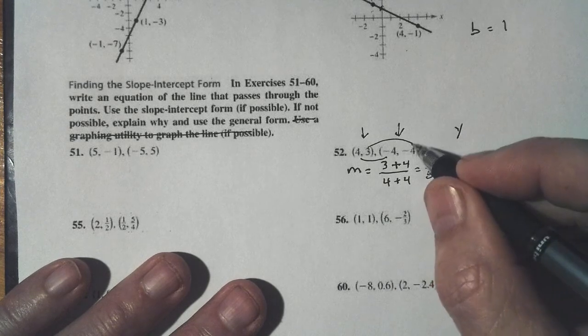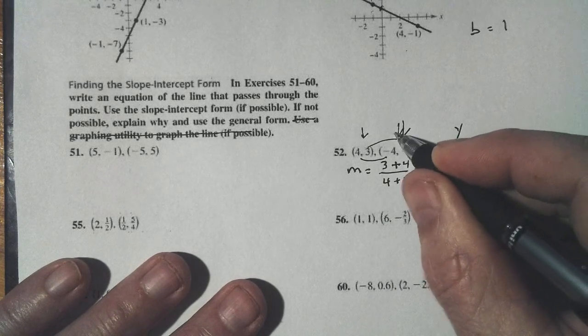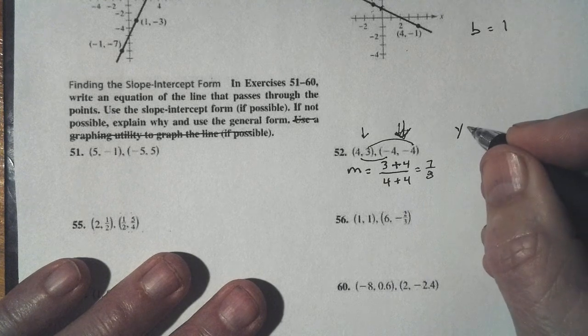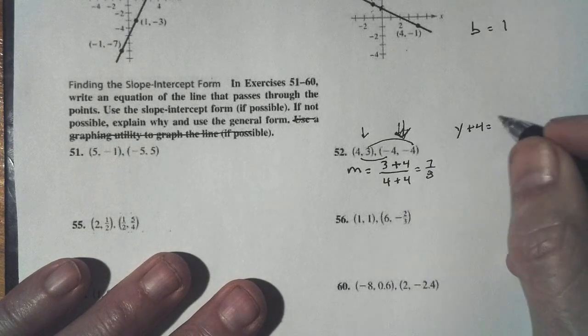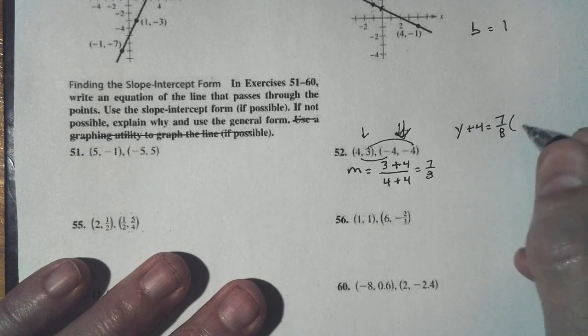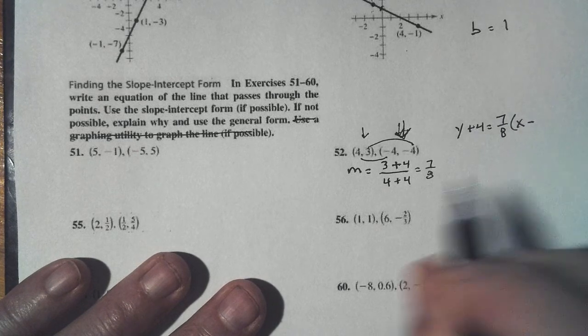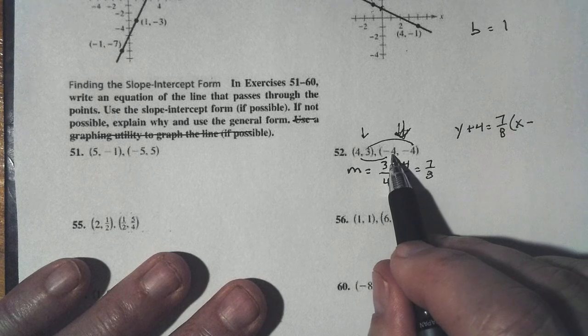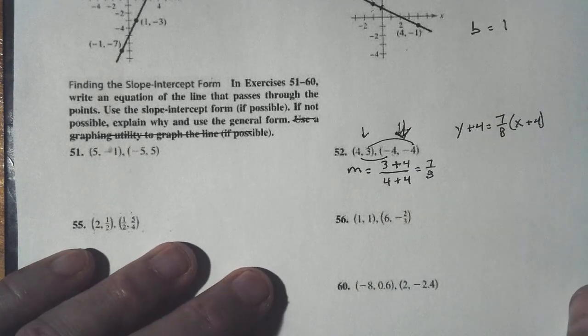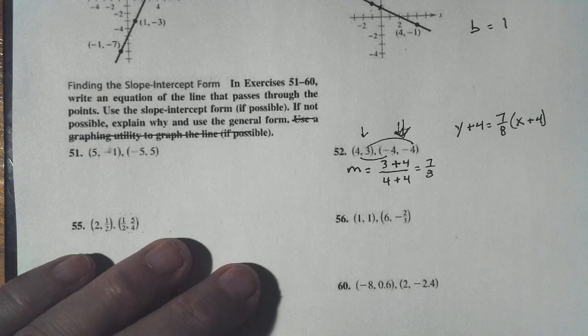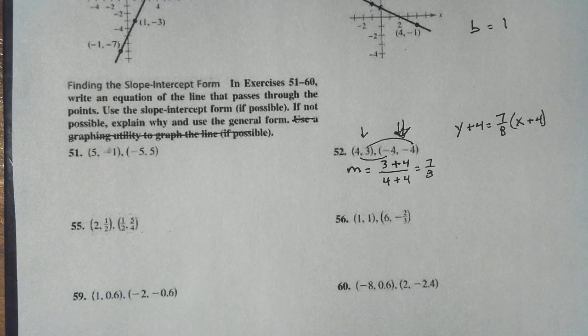Y minus a y coordinate, I'm going to use this one right here. Y minus a y coordinate becomes y plus 4 equals 7/8 times x minus an x coordinate. It's negative 4, so that's plus 4. So there's point slope form. To get that to slope intercept, we just solve for y.